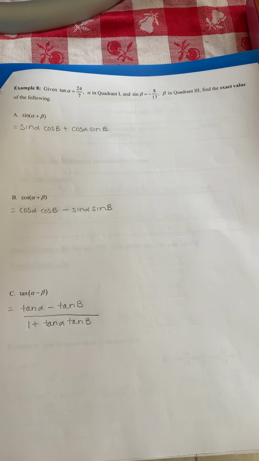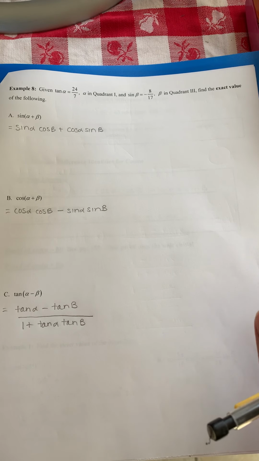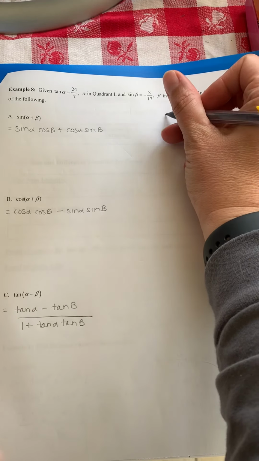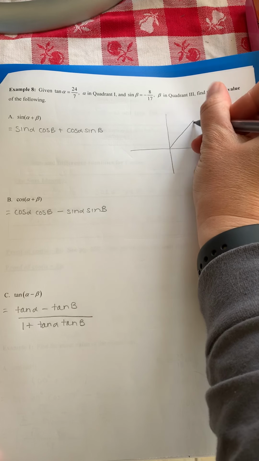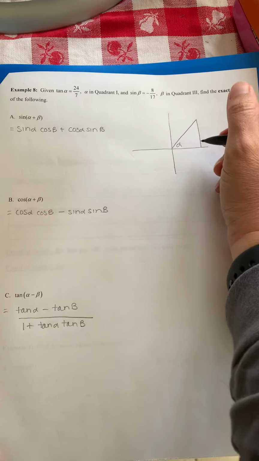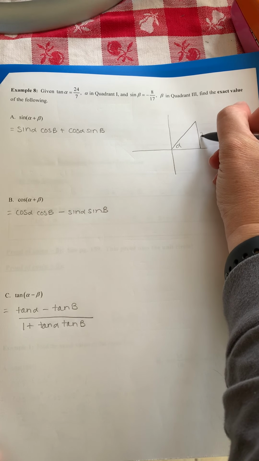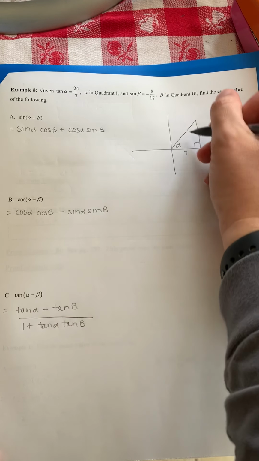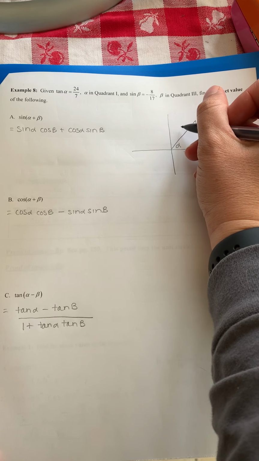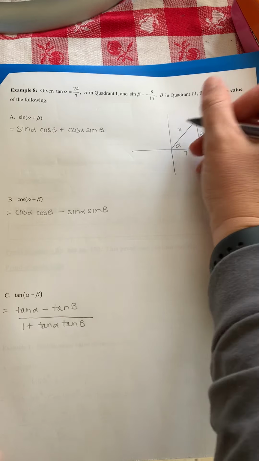We're going to look at example 8 in your section 3.2 notes. We are given that the tangent of alpha is 24/7 and we know alpha is in quadrant 1, so we're going to go ahead and draw that. Okay, so quadrant 1. Since we have tangent, we know the opposite side is 24 and the adjacent side is 7. Okay, so we're definitely going to need to find this hypotenuse, so I'm just going to call it x.